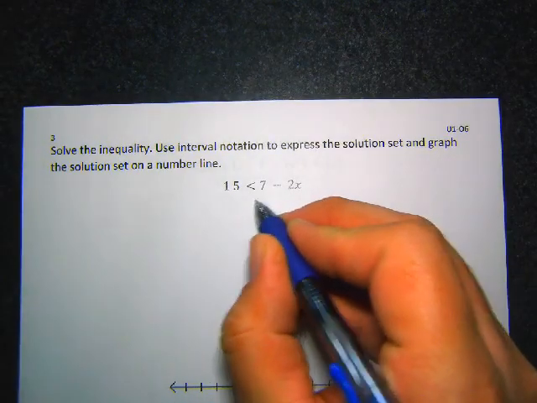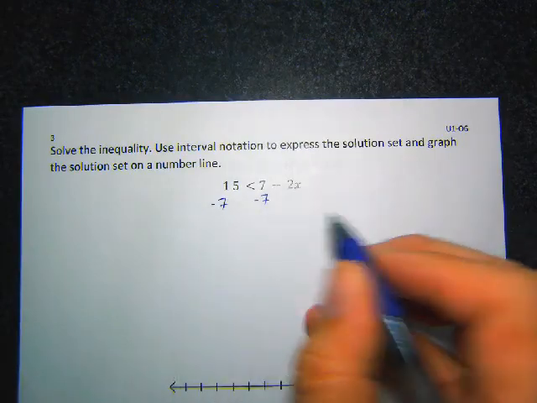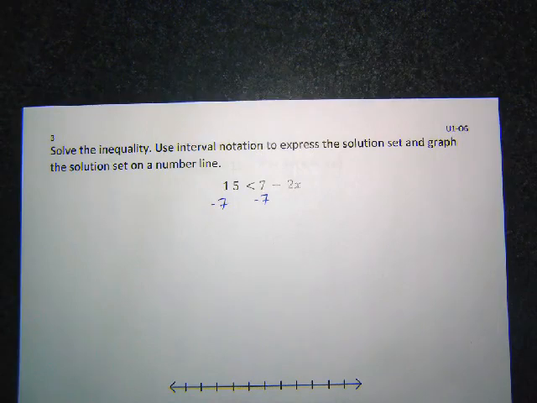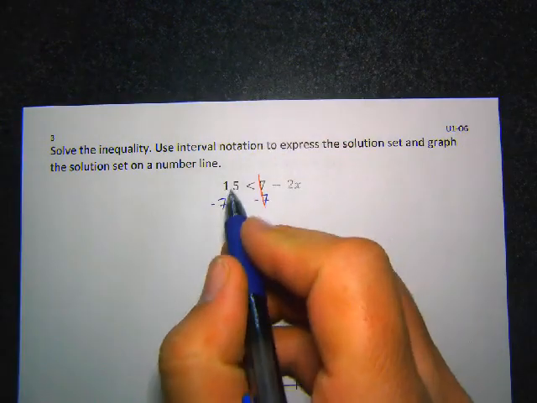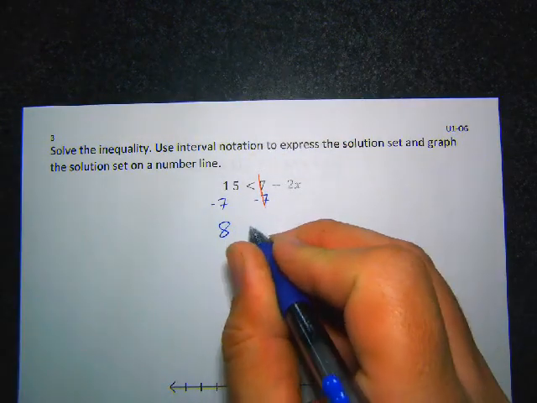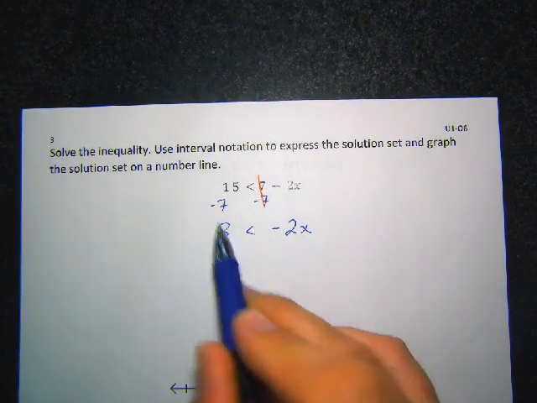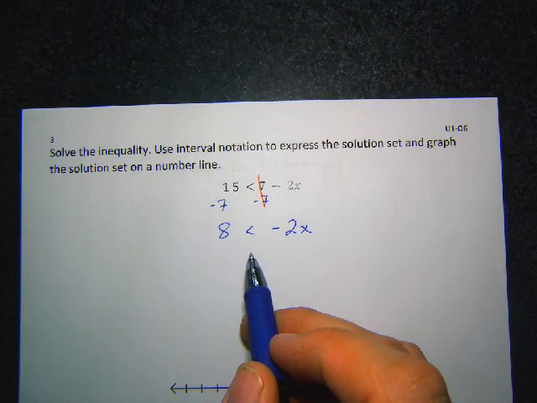So I'm going to subtract the 7 first, because I want to get rid of this 7 before I try and get rid of multiplication. So I'm going to get rid of that 7. So it cancels here. So 15 minus 7 gives me 8. So 8 less than negative 2x. And again, remember, when you subtract, you never flip the inequality. It's only when you multiply or divide by negative.